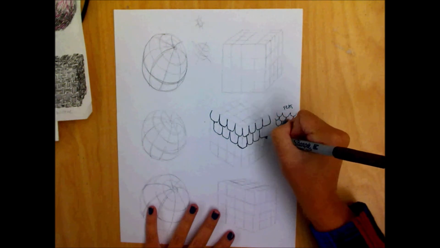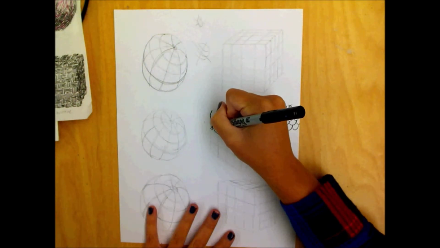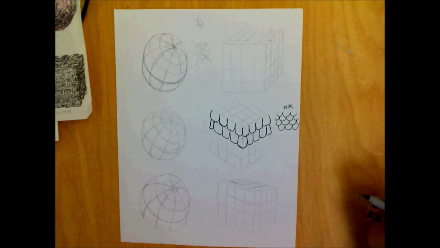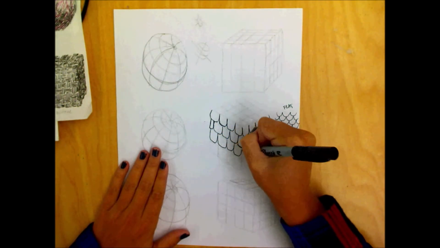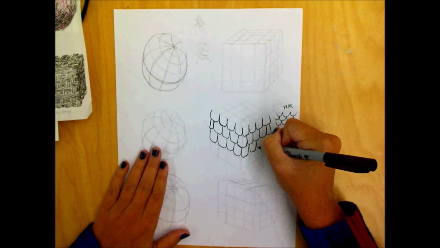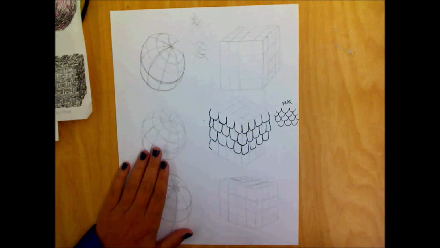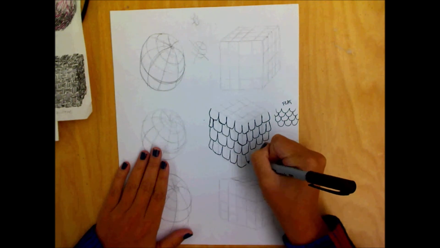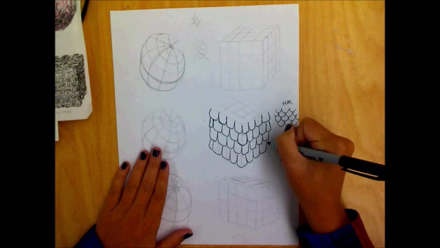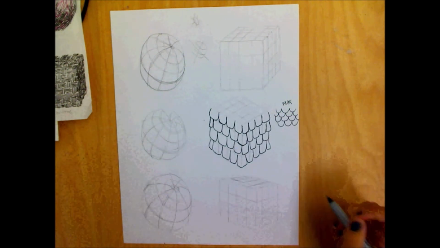Okay. The other important thing about texture is the edges. So nothing in nature really has a really straight edge. Everything in nature that has texture has an edge that is natural, or that is kind of broken, I would say. So I'm not going to follow the edge of my cube. I'm going to make sure that my scales kind of break that edge, creating that realistic texture.